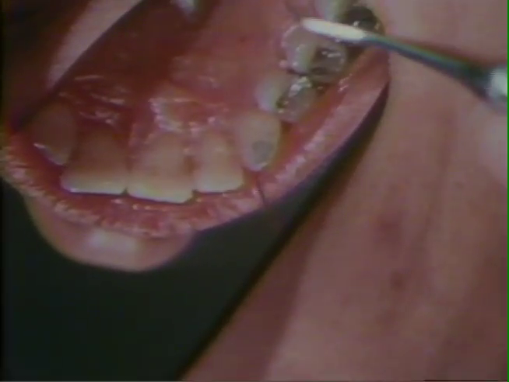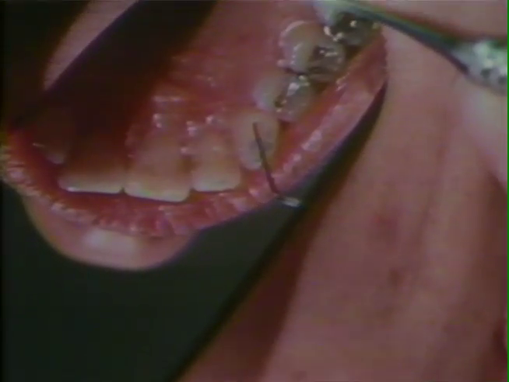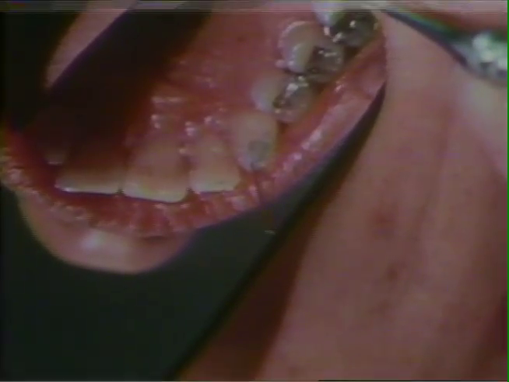Note the facet pattern related to the working side contact on the left cuspid in lateral excursion. Right and left lateral excursions in the retrusive range are recorded. No penetrations of the wax are seen.